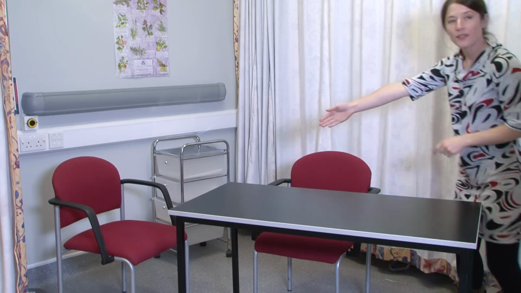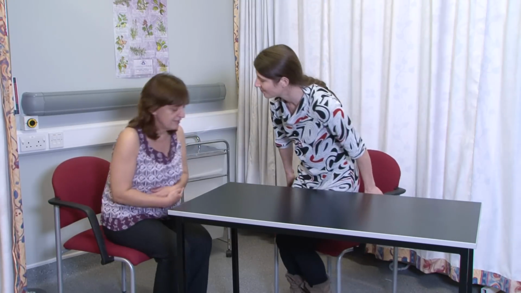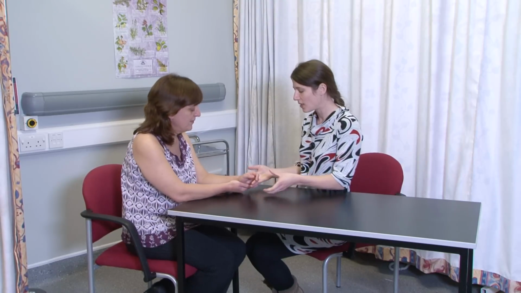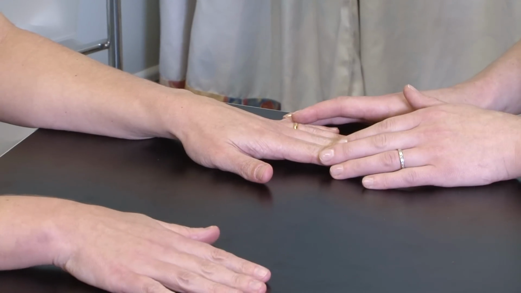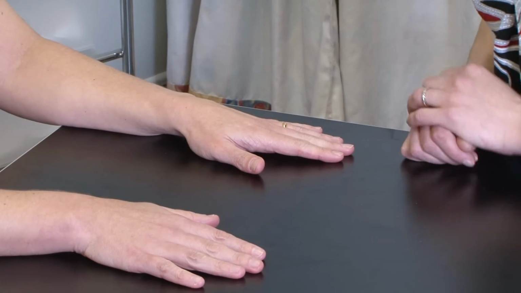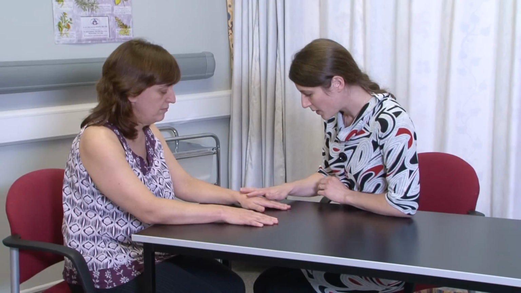The examiner brings the patient into the examination room, making general observations on their posture and demeanour. In this case, it can be seen that the patient is guarding their left wrist by cradling it with the other hand. The examiner observes all aspects of the upper limb, comparing both arms to look for any obvious deformity, swelling, bruising or wounds.